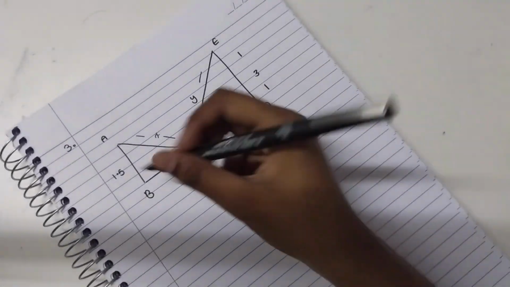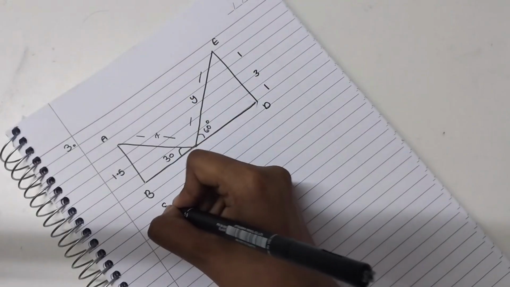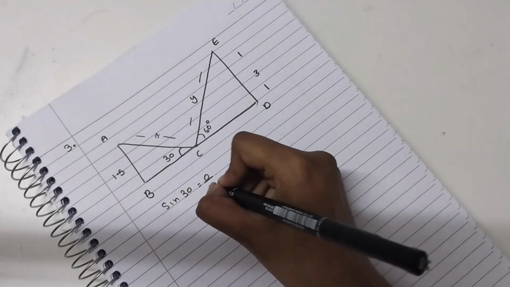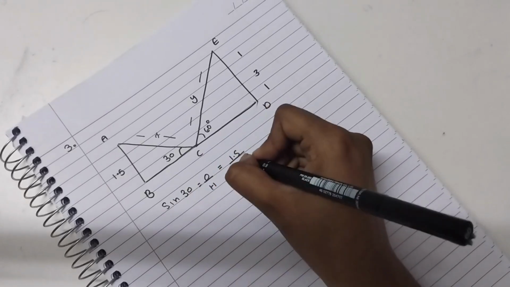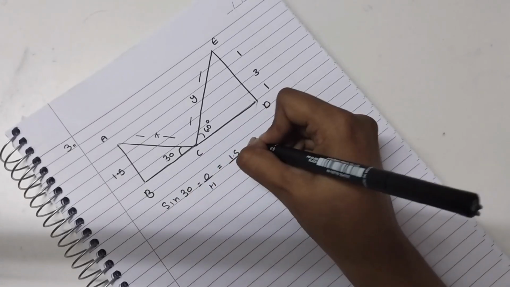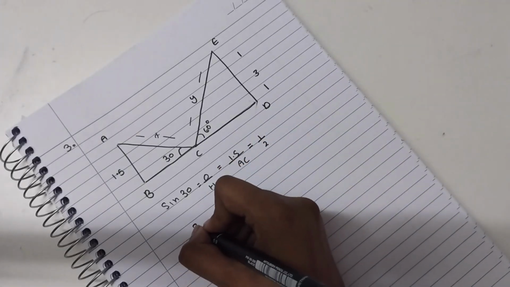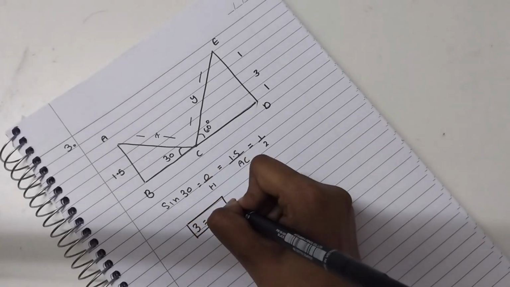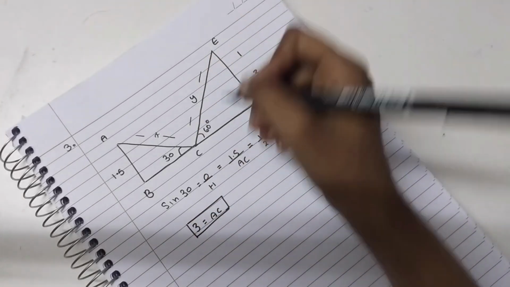So the trigonometric identity which deals with the opposite and the hypotenuse is sine 30. So if we find sine 30, which is opposite by hypotenuse, we will get 1.5 by AC, which is equal to 1 by 2. 1.5 times 2 is 3 is equal to AC, so the value of AC, or x, is equal to 3.